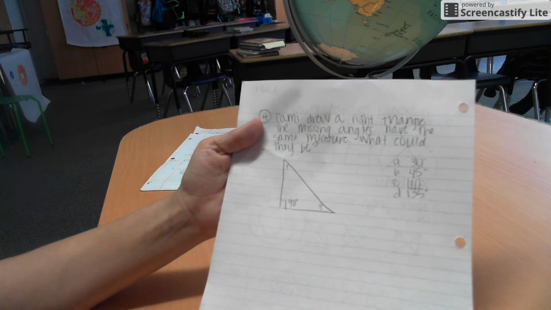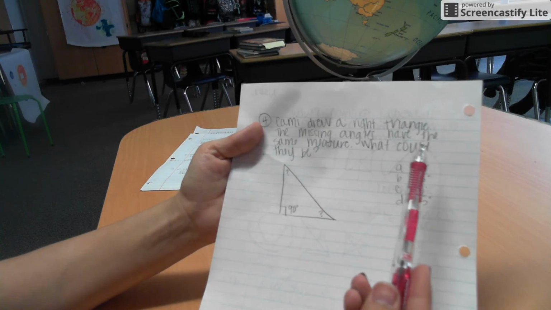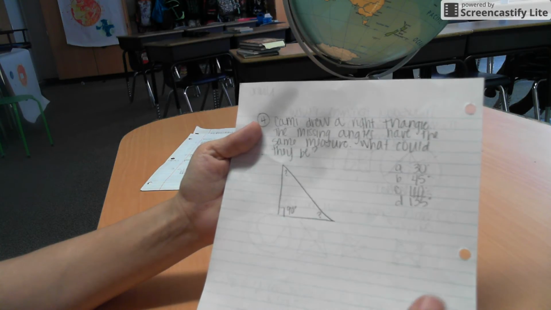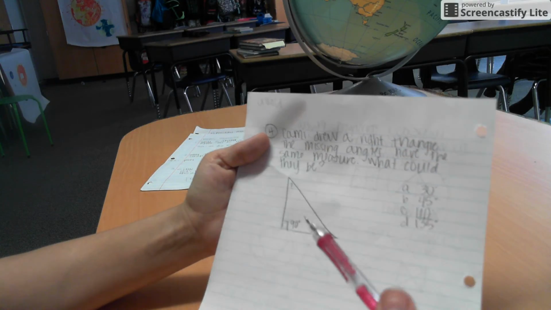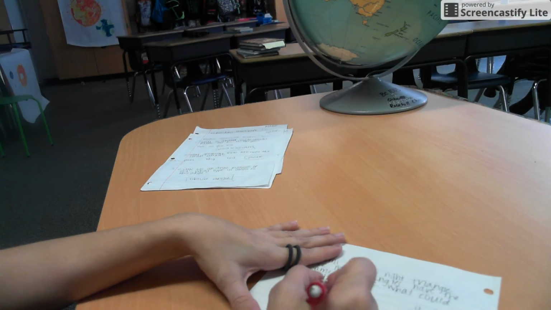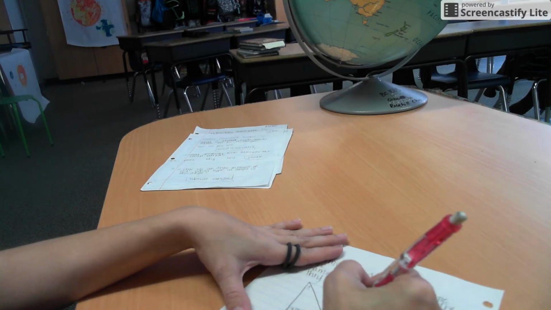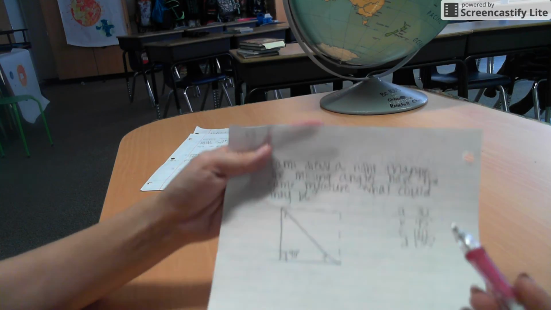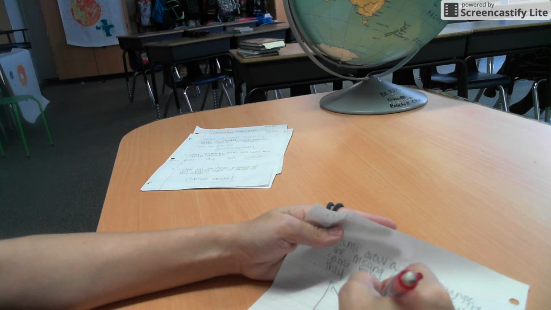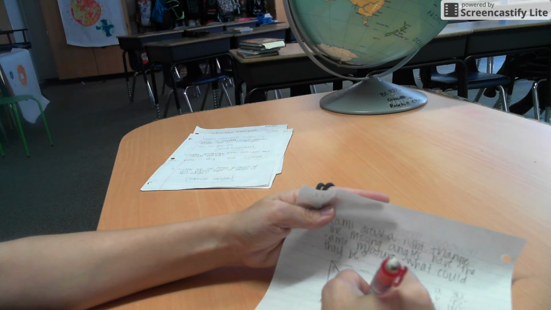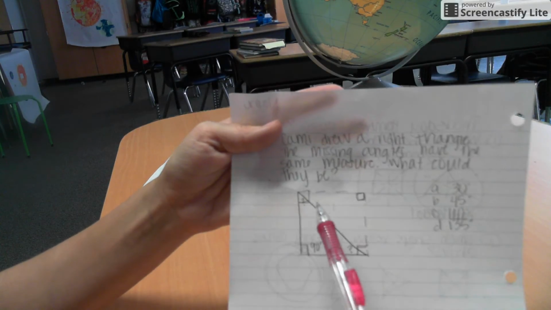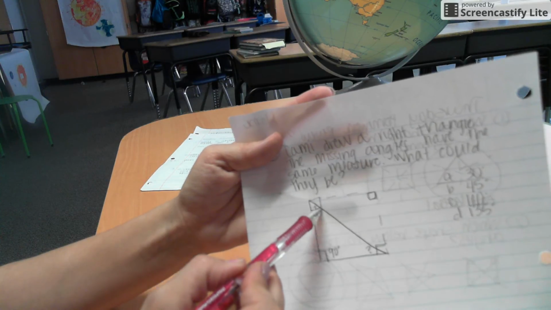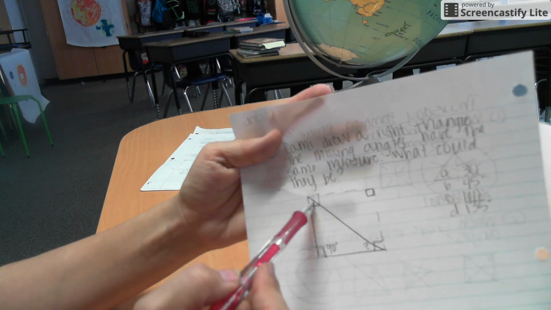All right, let's look on the back. Cami drew a right triangle. The missing angles have the same measure. What could they be? Well, I know that this is 90 degrees. So if I think about a square, we know squares have all right angles. So if this one is 90, then that one is 90, and that one is 90, and this one is 90. But this is a triangle because this made a triangle and this made a triangle.